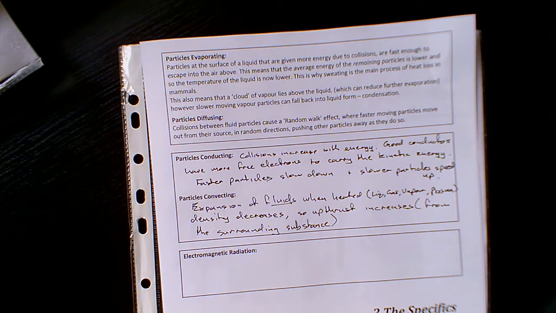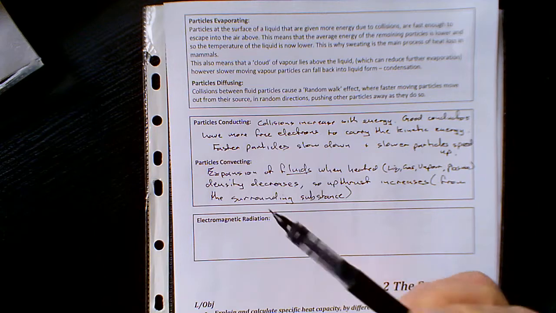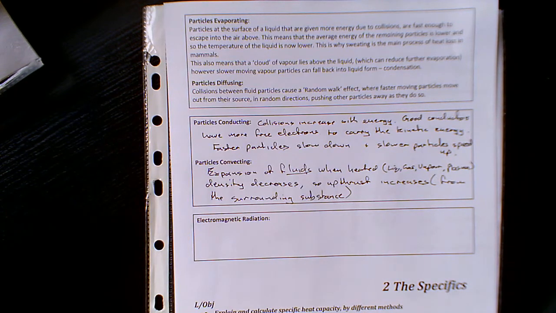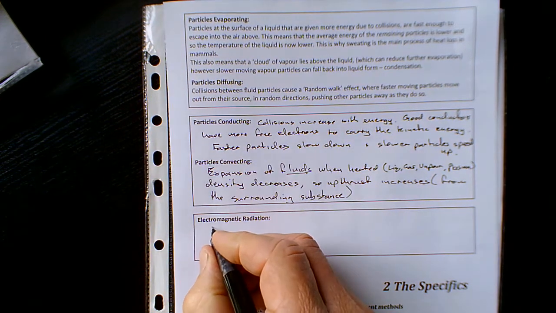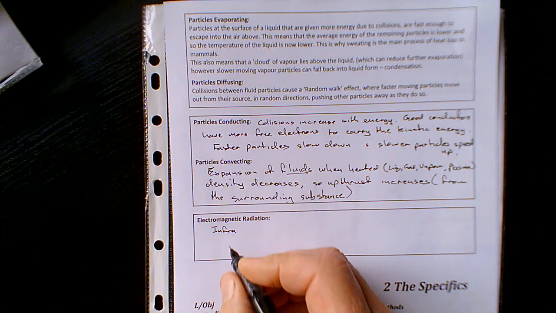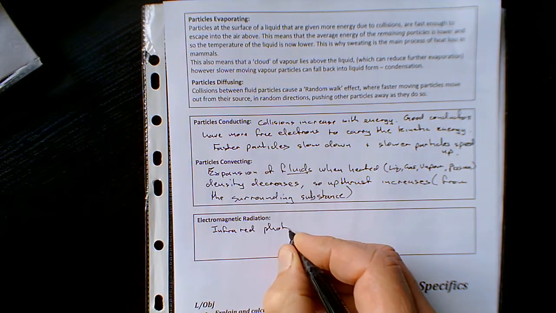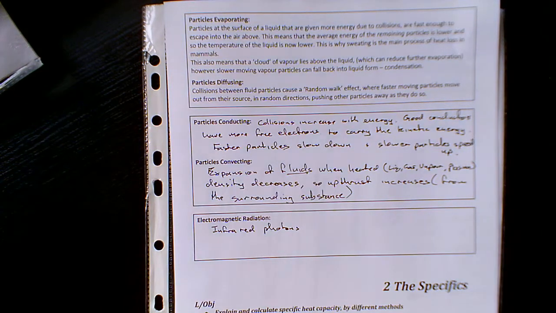Now this last one is ever so slightly different. Radiation, we know now it's electromagnetic radiation, and of course electromagnetic radiation is really just a small group of, and as it's heat, it's infrared photons. And where do infrared photons come from?